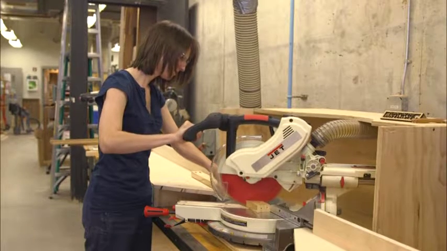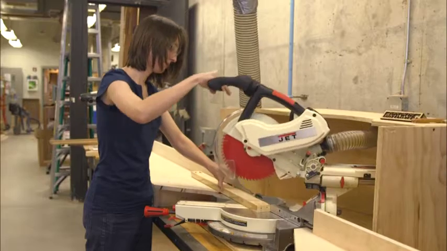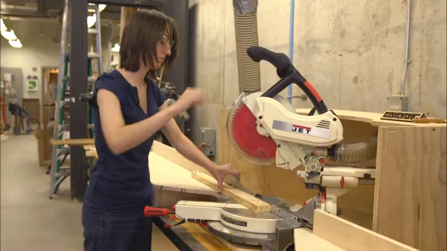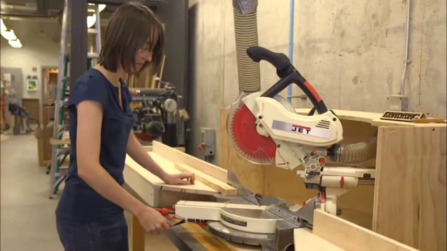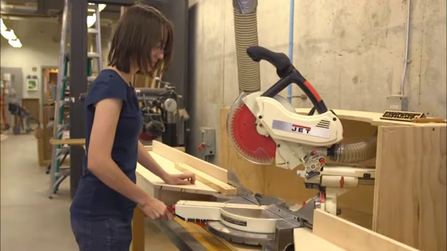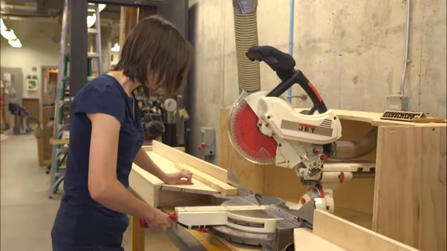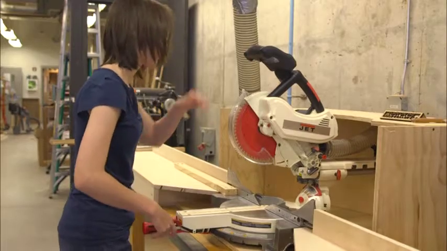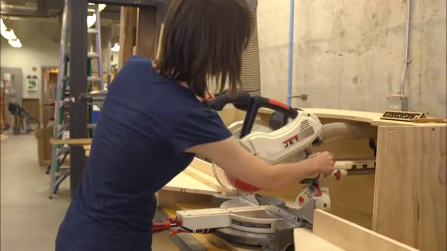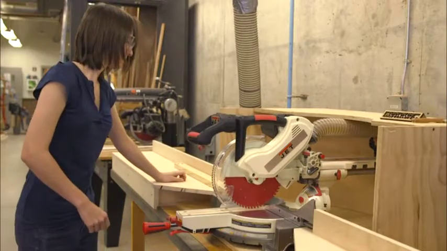Allow the motor to come up to full speed before starting a cut. Do not force or rush the cut. Let the saw do the work. After completing the cut, release the trigger and wait for the blade to stop before returning the saw to the raised position. Make sure the blade has come to a complete stop before removing or securing the workpiece, changing the workpiece angle, or changing the angle of the blade.